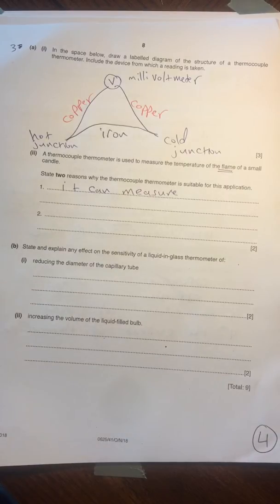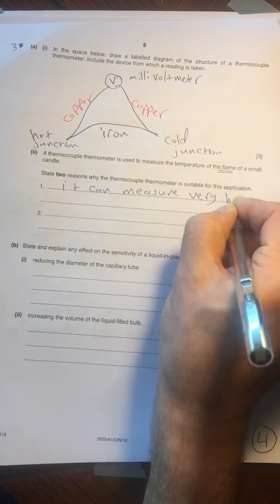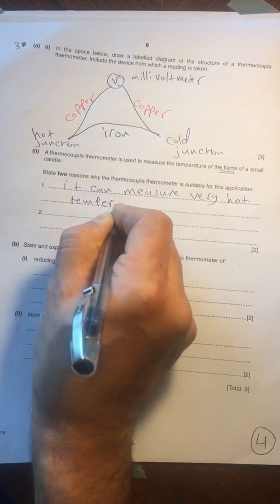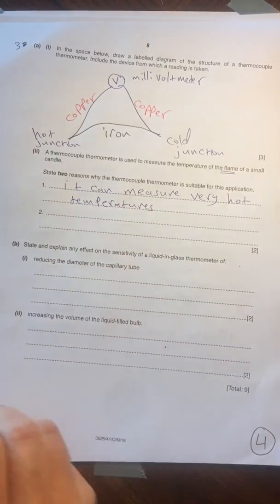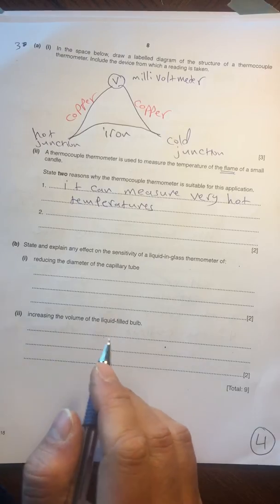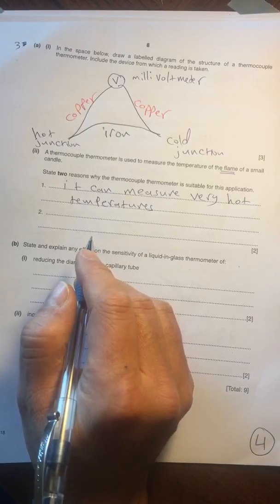And second thing, as we said, it can measure temperature that changes very quickly.